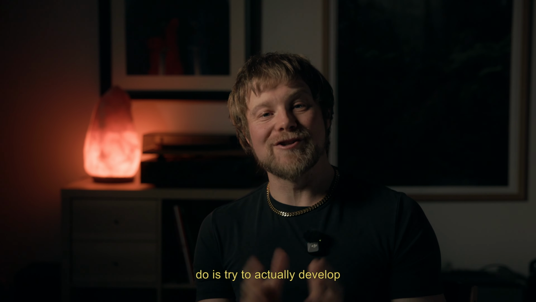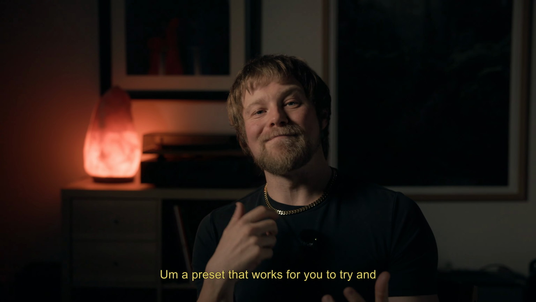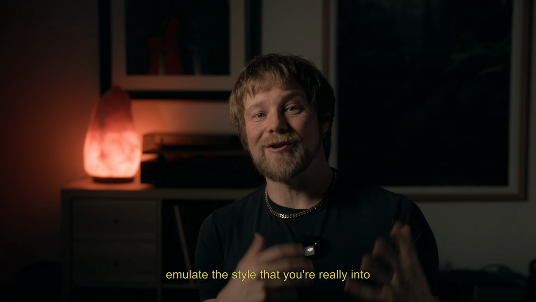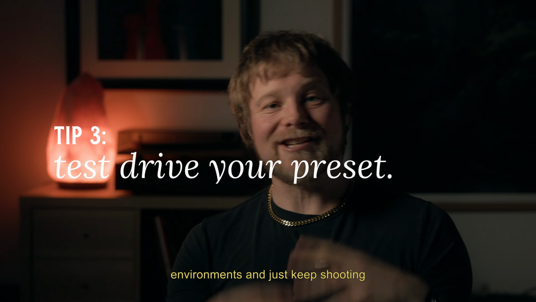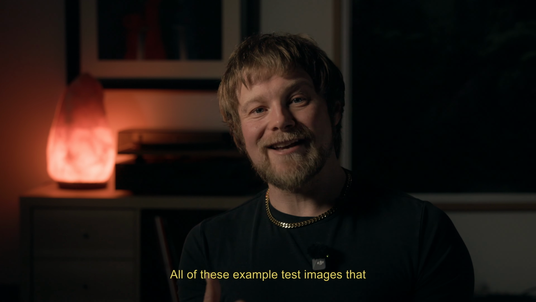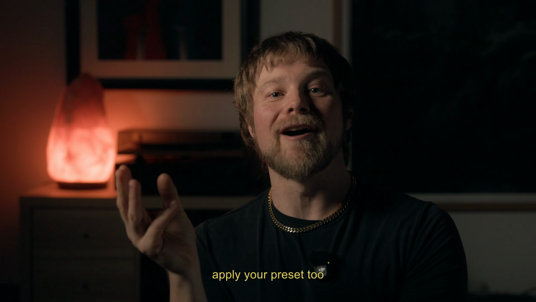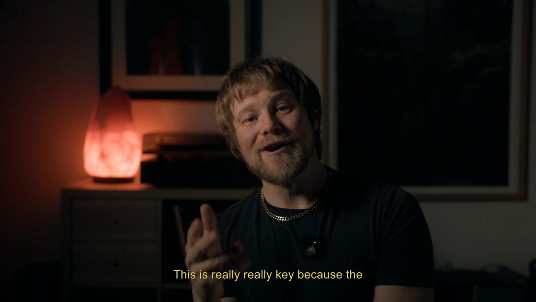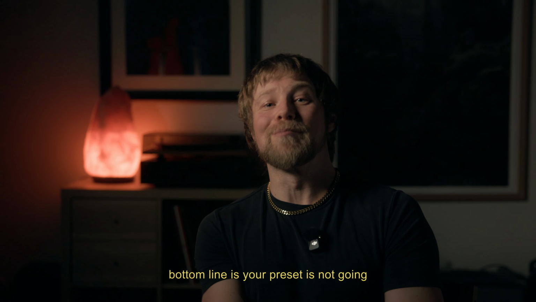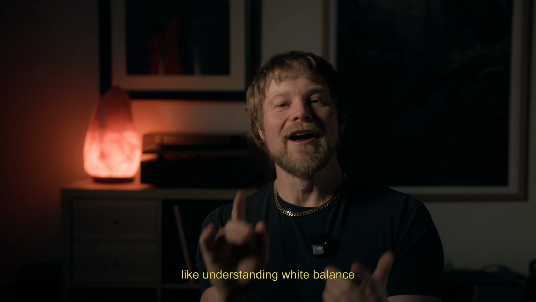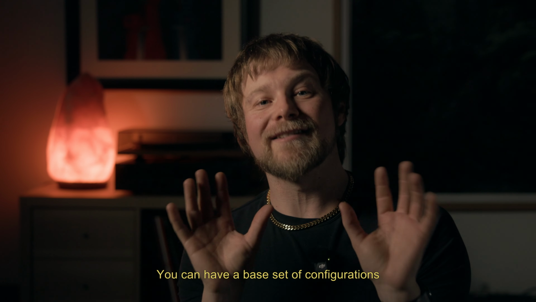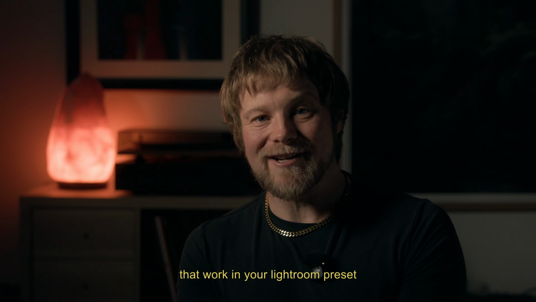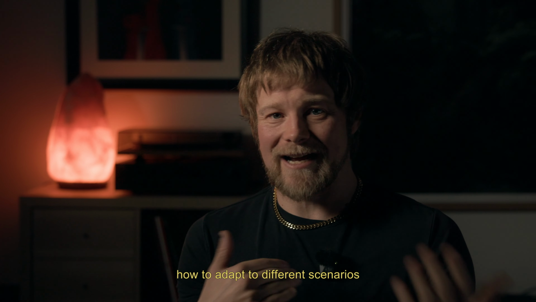So then what I would do is try to actually develop a preset that works for you to try and emulate the style that you're really into. What I would then do is go into lots of different environments and just keep shooting example test images that you can try and apply your preset to. This is really key, because the bottom line is your preset is not going to work in every single scenario, and you need to get used to understanding white balance, understanding which color grade works best. You can have a base set of configurations that work in your Lightroom preset, but you do need to be able to understand how to adapt it to different scenarios.